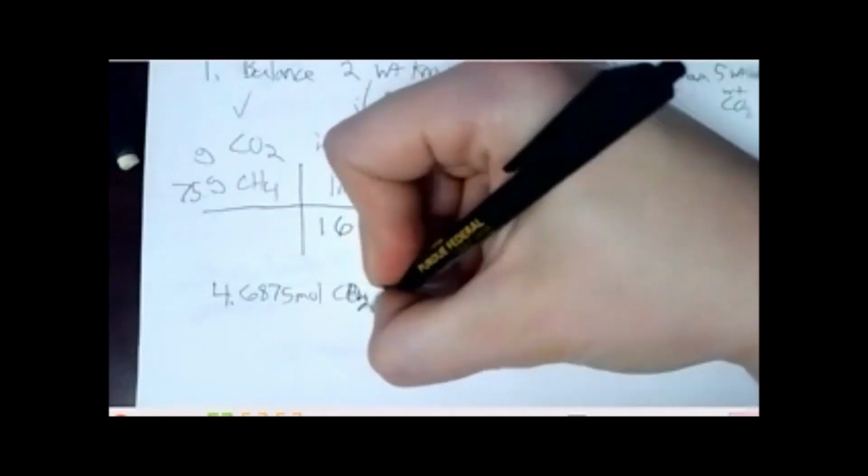The last step, taking this back to weight. Moles of CO2. The molar mass for every 1 mole of CO2. How many grams of CO2 would that be? Well, carbon is 12. Oxygen is 16. There's 2 of them.